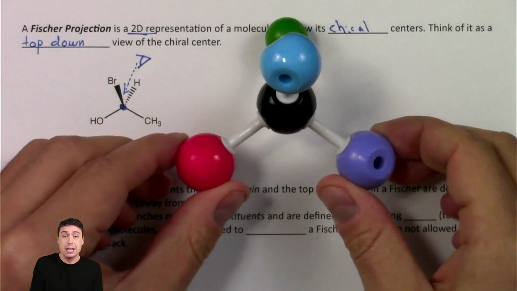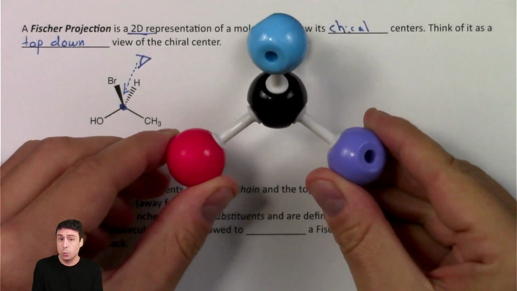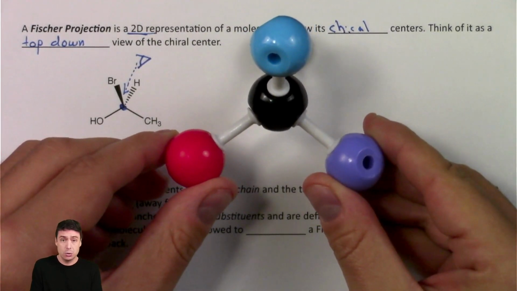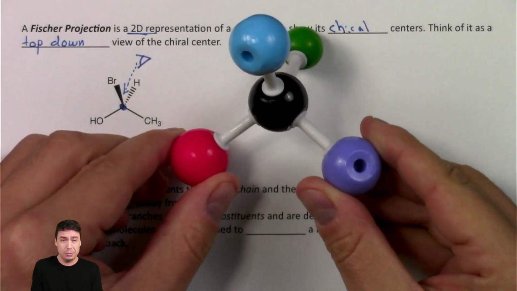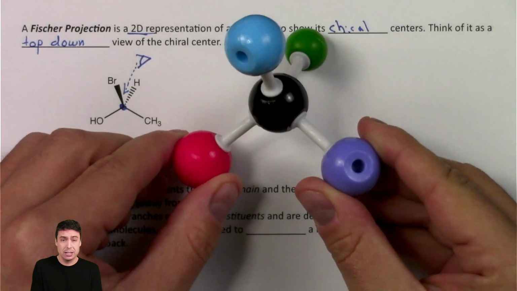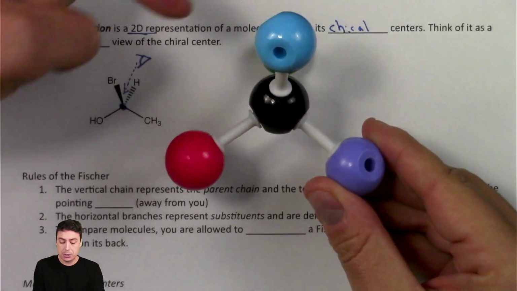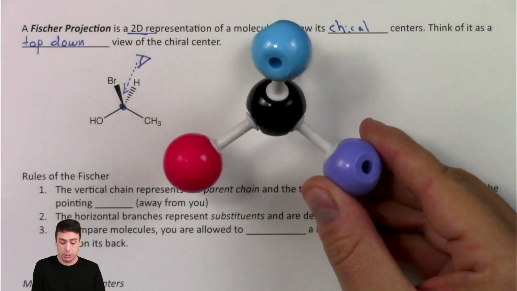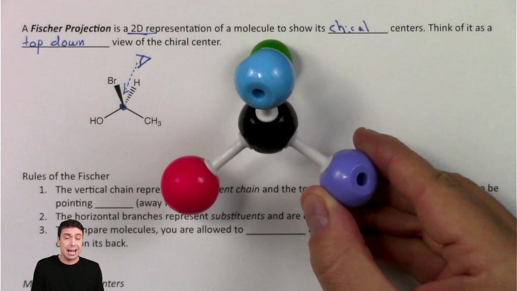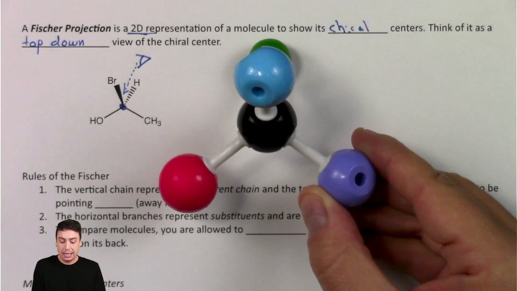So here's the idea. This is our line angle. This is the way that we normally view a line angle. We can't draw it like this though, so we draw it a little bit like that. So you can see the wedge over there to the side. So here's our zigzag of the line angle. If I was looking down at that carbon, so we were standing up here, top-down view, here's what happens.